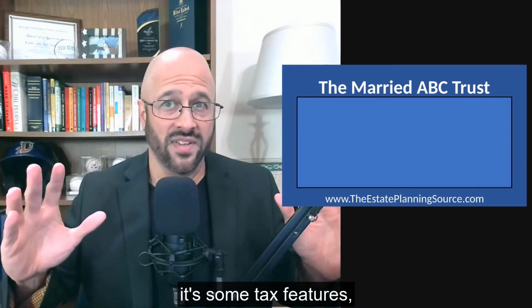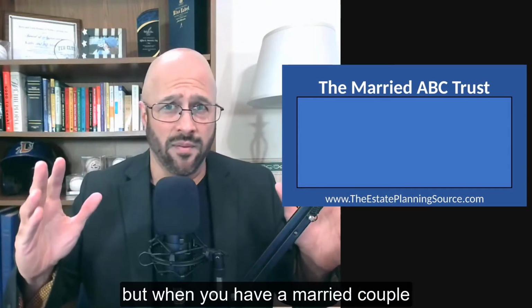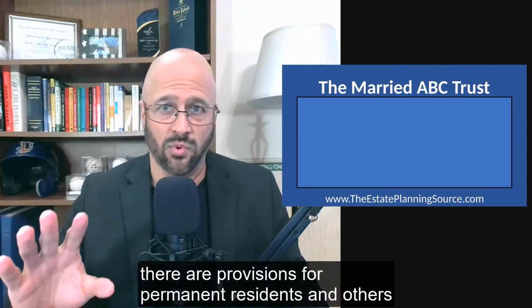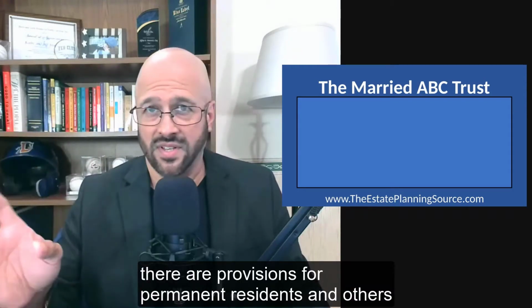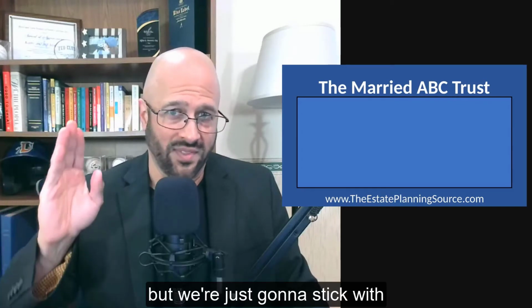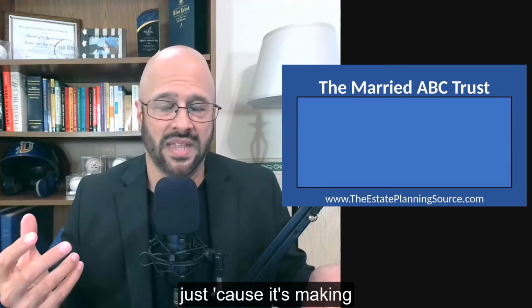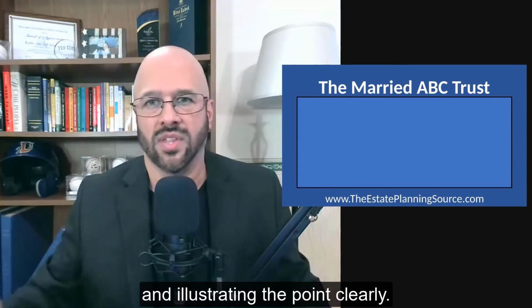It has some tax features, but when you have a married couple, and let me make sure I'm clarifying, U.S. citizen couple, there are provisions for permanent residents and others, but we're just going to stick with the citizenship portion today just because it's making and illustrating the point clearly.